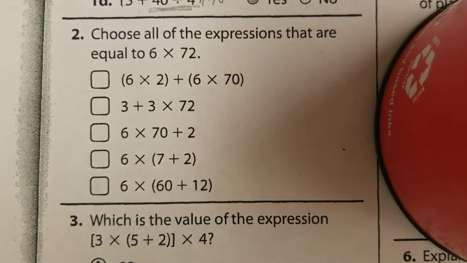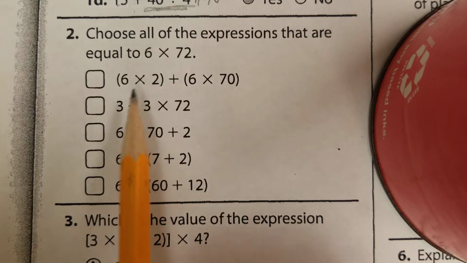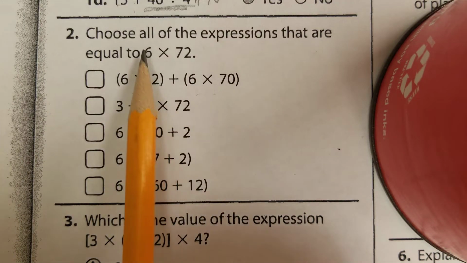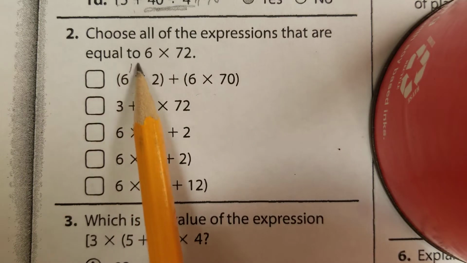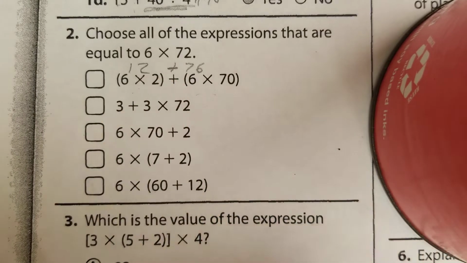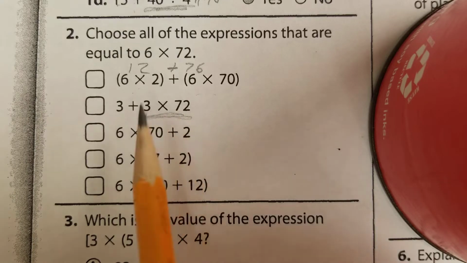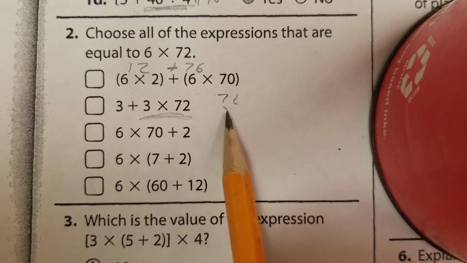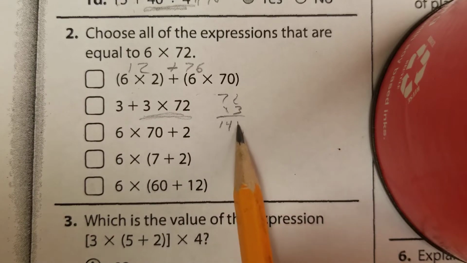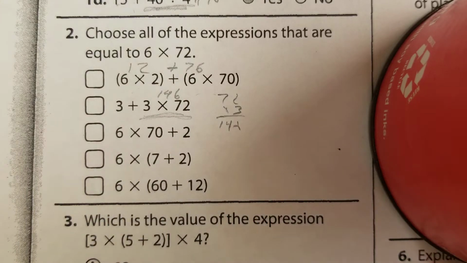Choose all the expressions that are equal to 6 times 72. Expressions means a math problem. So what they want us to do is simplify these and see if it equals 6 times 72. Well, 6 times 2 is 12 plus 76. That's not the same. So over here, PEMDAS says 72 times 3. 72 times 3 is 146. 146 plus 3 is not the same.